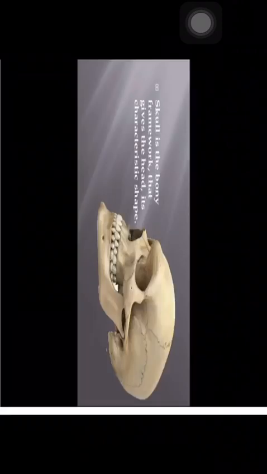Now this skull is a bony framework, meaning it is made up of all the bones that give the head its characteristic shape. The shape of our head is due to the skull bone. The function of the skull is that it protects the soft and vital tissues of the head, particularly the brain. The most important function of the skull is that it protects the brain.